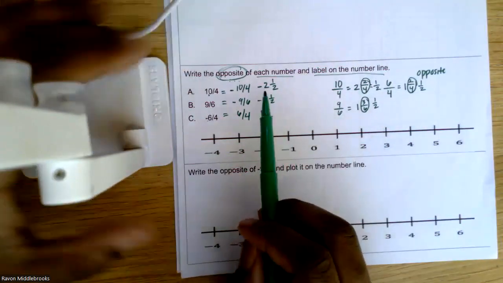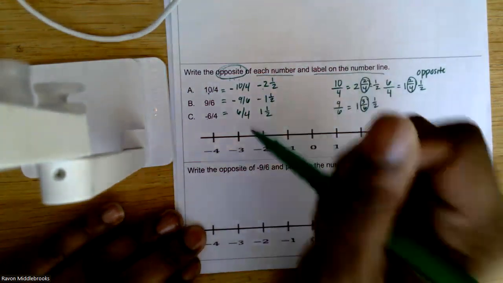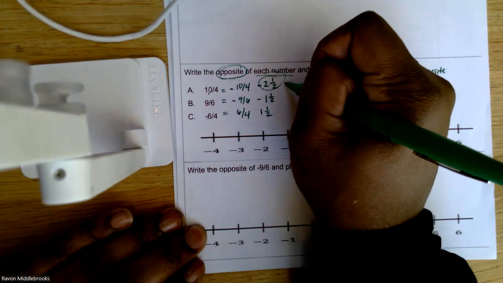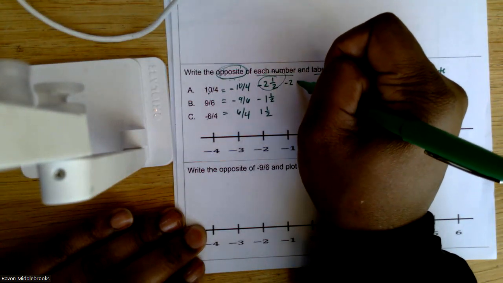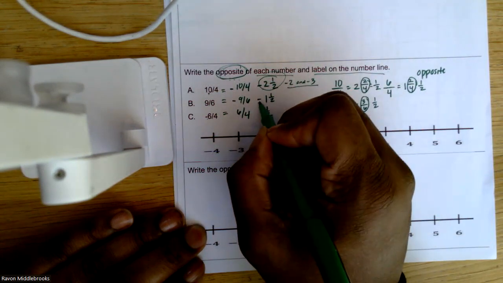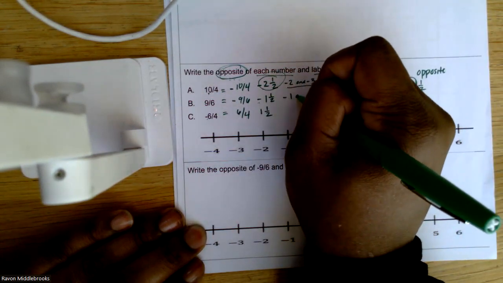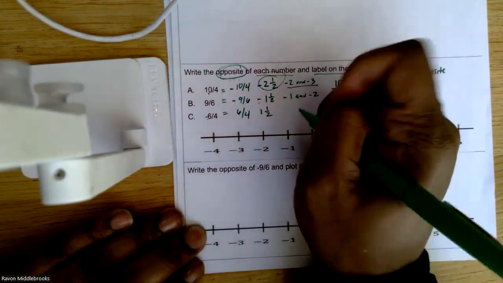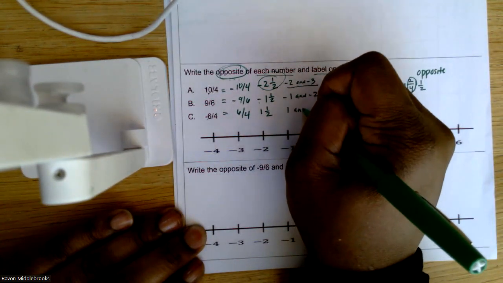Let's plot it. Negative 2 and 1/2 is going to be between negative 2 and negative 3. It's good to write what it's between, right? Negative 1 and 1/2 is between negative 1 and negative 2. Positive 1 and 1/2 is between 1 and 2.